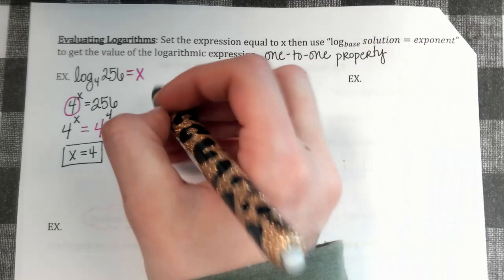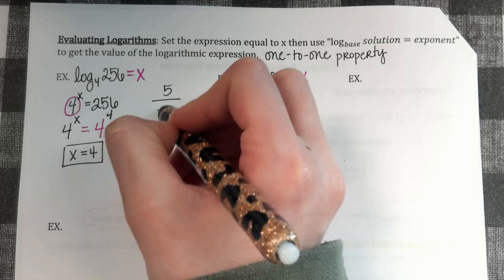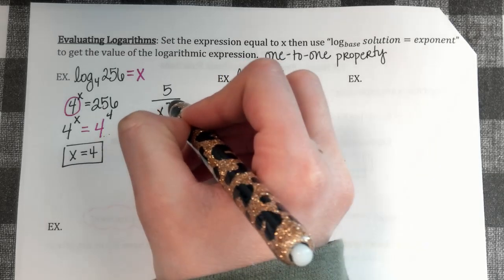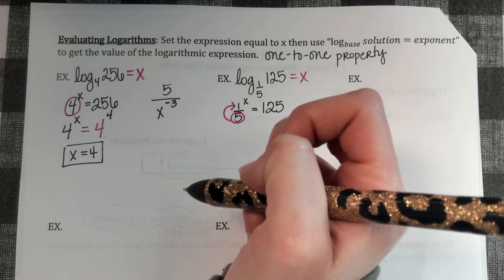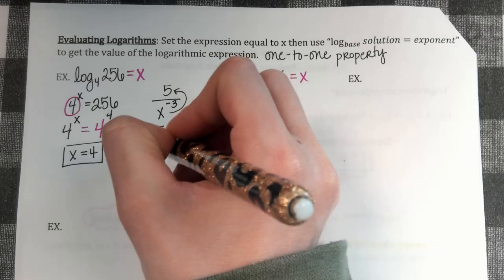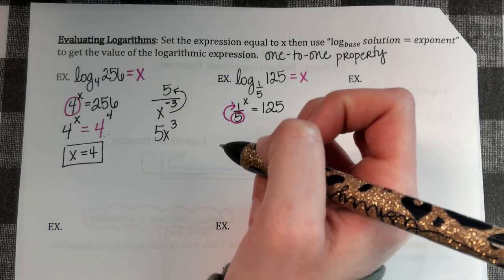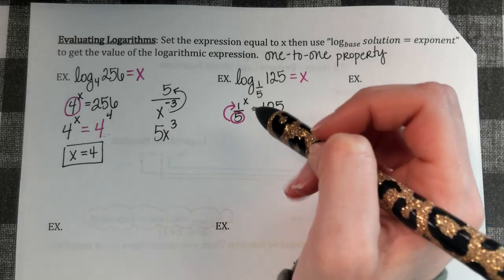Remember that whenever we would have something, an example like 5 over x to the negative 3. Say you have that. What would you do with that x? You would move it up, and that would become 5x to the 3rd. You remember that? You're using that negative property, but in the opposite way.